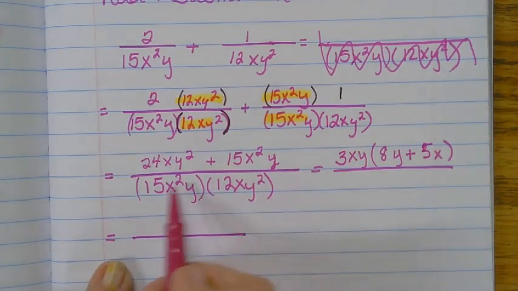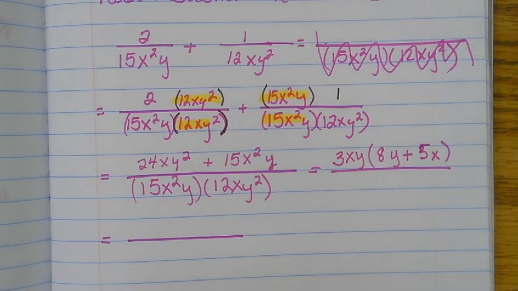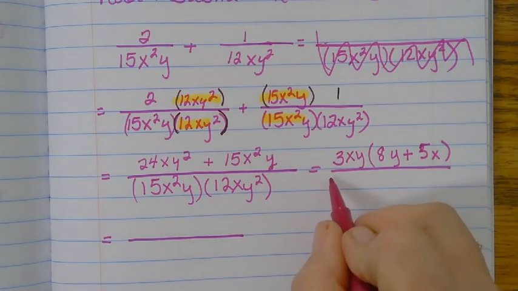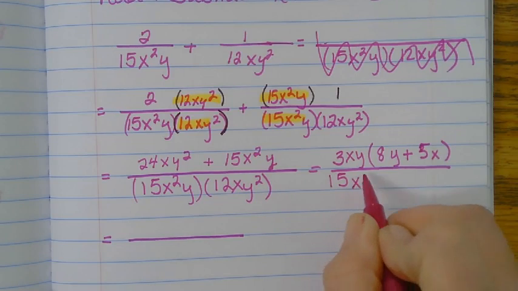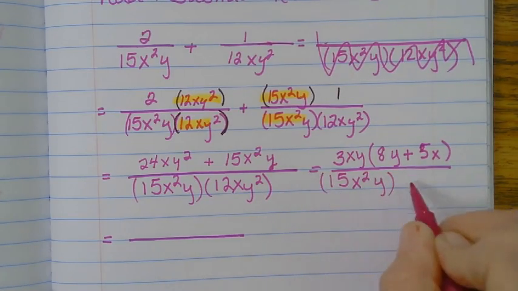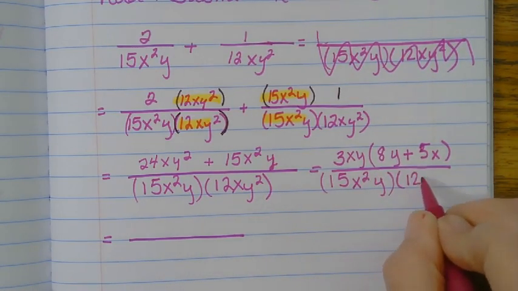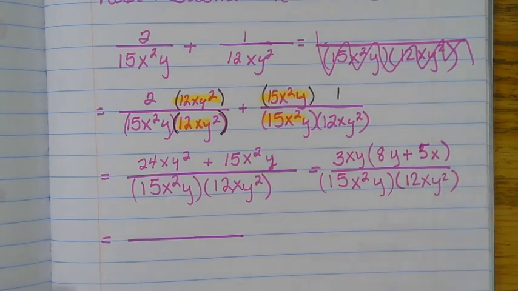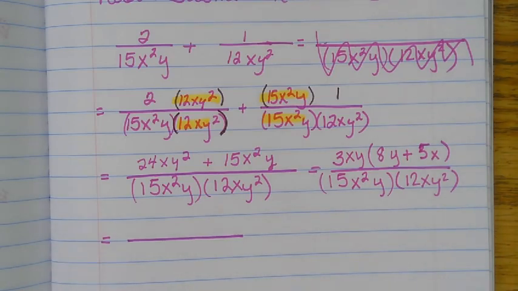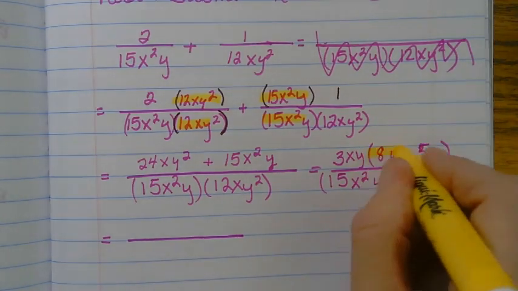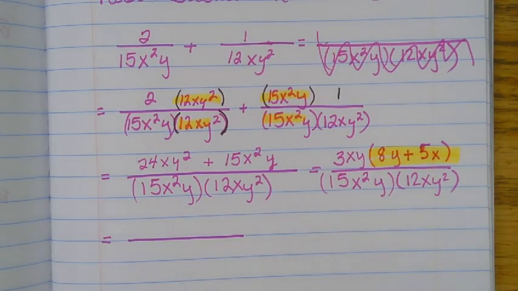Now, this bottom stuff needs to get multiplied together. But I'm going to hold off on that. Because is there something that cancels from the numerator to the denominator now? Okay, so this is all stuck together, right? So there's nothing that I can multiply with that in the denominator.